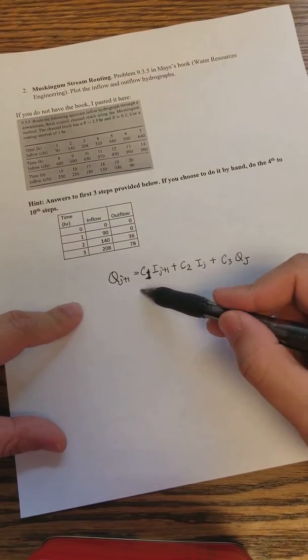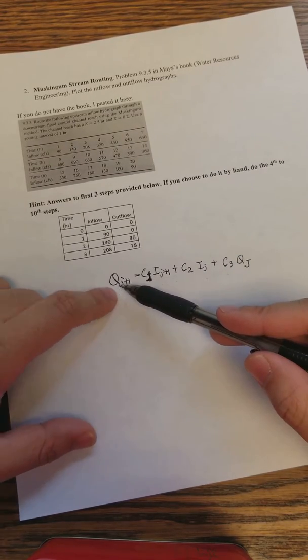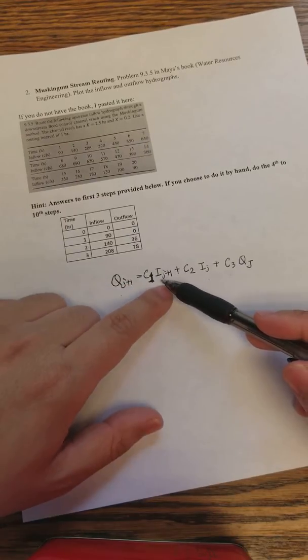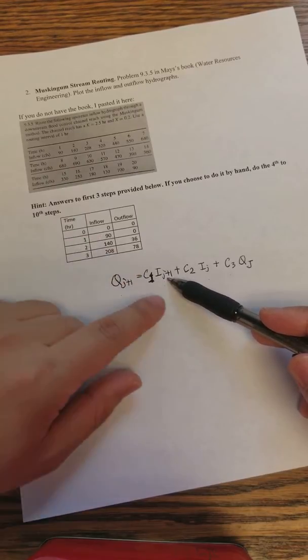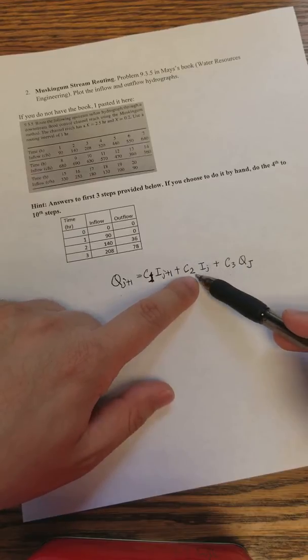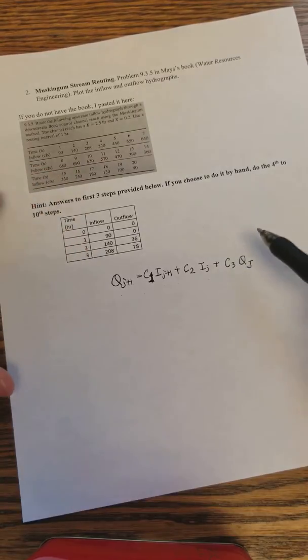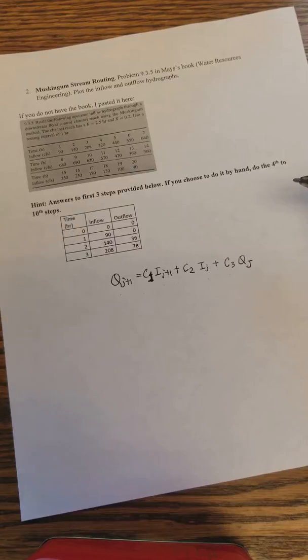This is the equation that I gave in the slides. What you have to note is that when we were trying to figure out Q for a step that we're interested in, the term that got multiplied with C1 is the inflow on the same level. The term multiplied by C2 is the inflow from the past step, right? C3 times Q, that's the outflow from the past step. So we never look forward. We never look to the next step. We look only at the present step and backward.